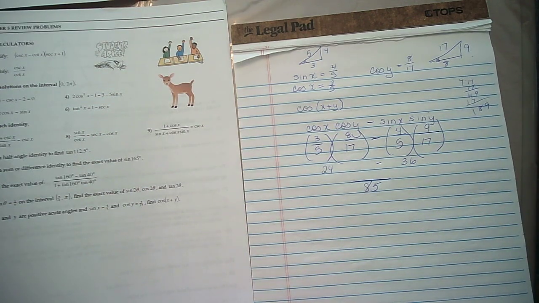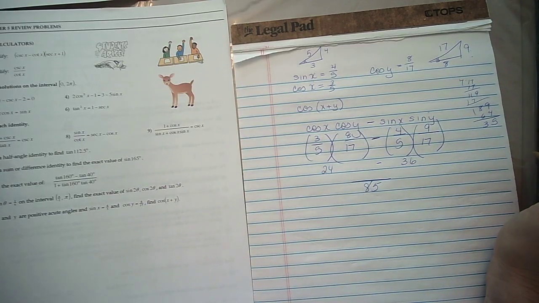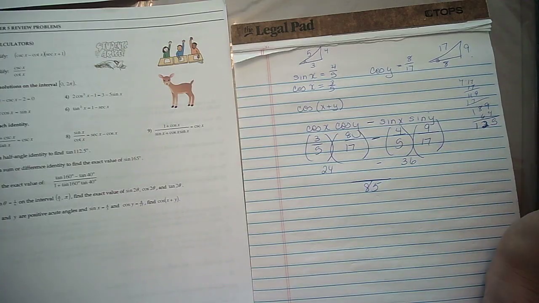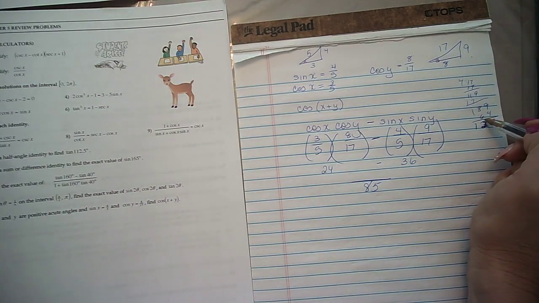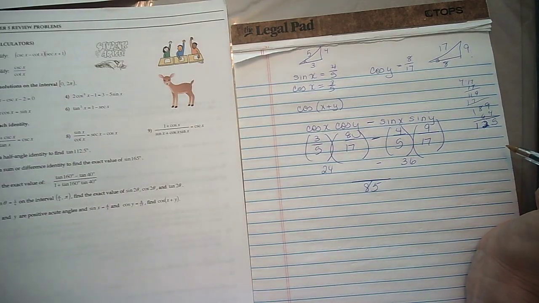That doesn't seem right to me. 189 minus 64 is 5... Wait, this is 8, so it's 64.